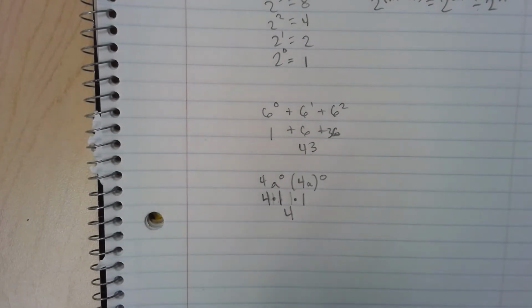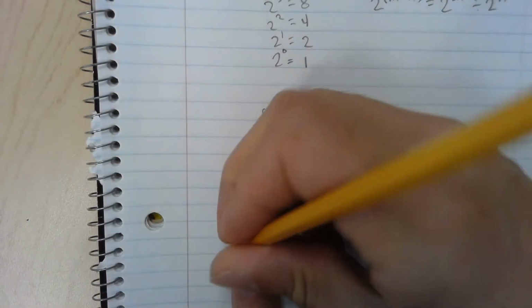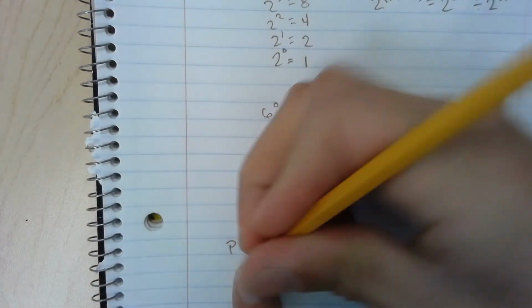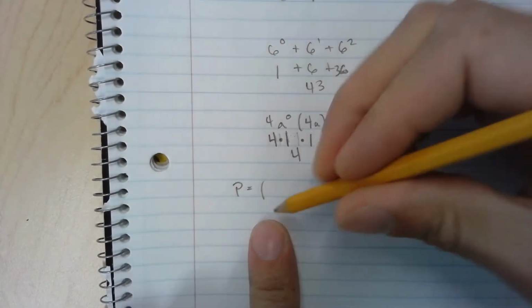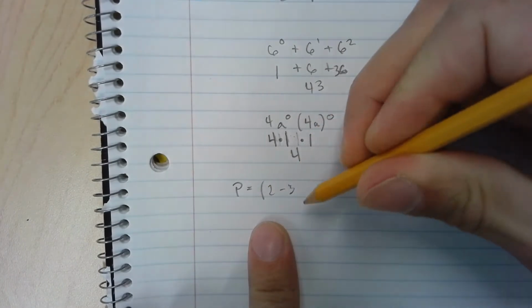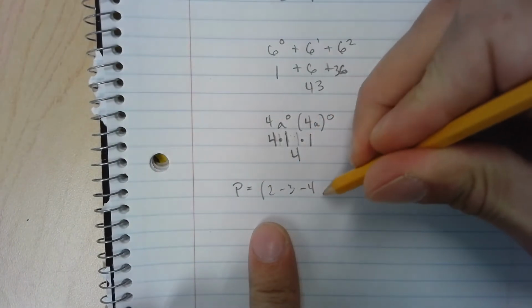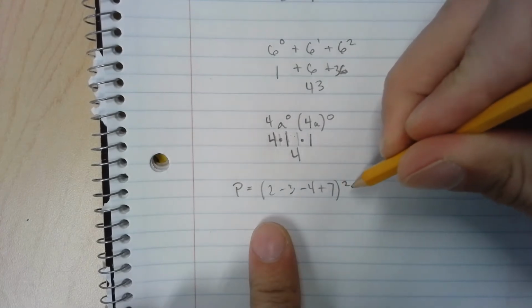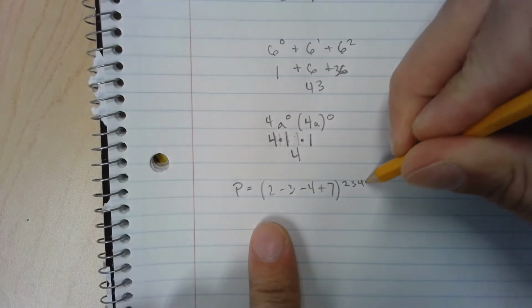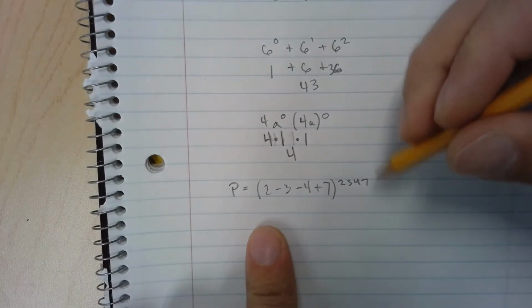Now, let's do another problem that's a little bit trickier that might seem like it has nothing to do with what we're learning about. So if we have P equals (2 minus 3 minus 4 plus 7) to the 2,347th, you see how those numbers all match up?